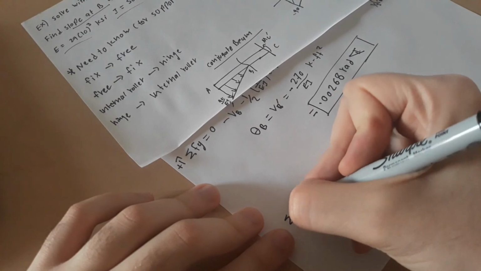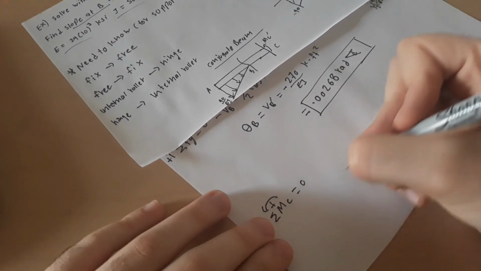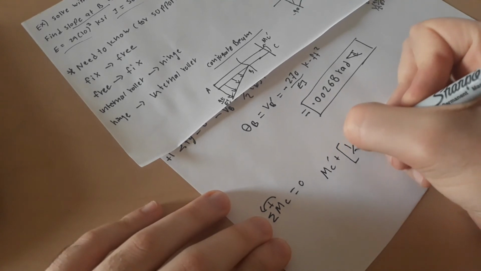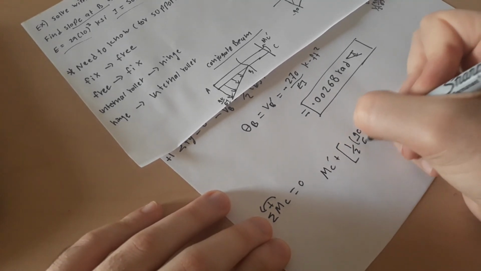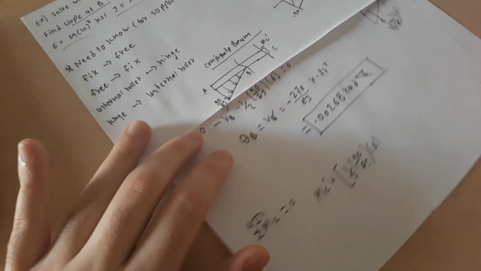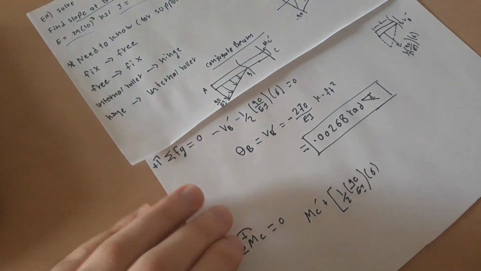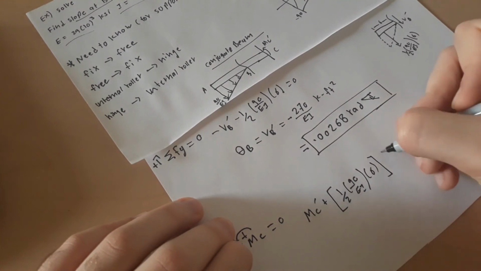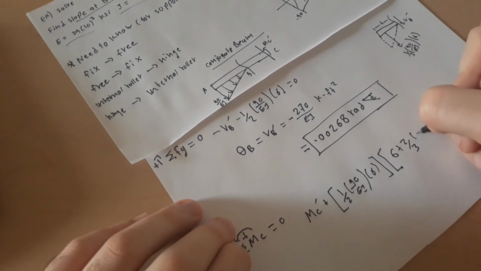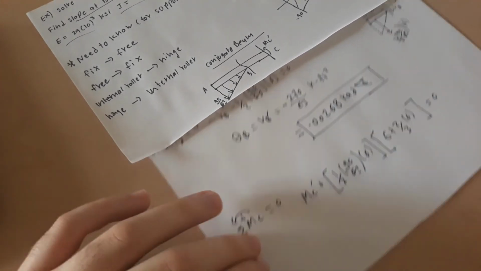So, sum of the moment at C, counterclockwise positive, equals 0. So, MC prime plus 1/2 90 over EI times 6, and I'm not going to rewrite this, I already did it right here, times 6 plus 2/3 of 6 equals 0. Basic statics.